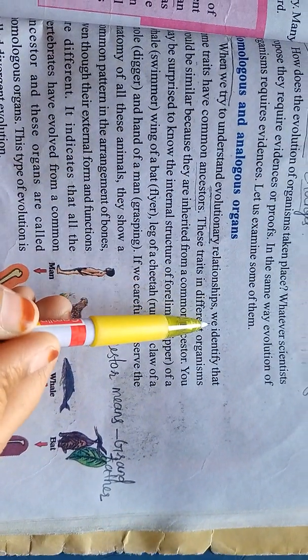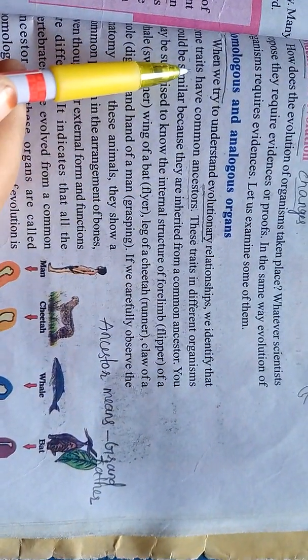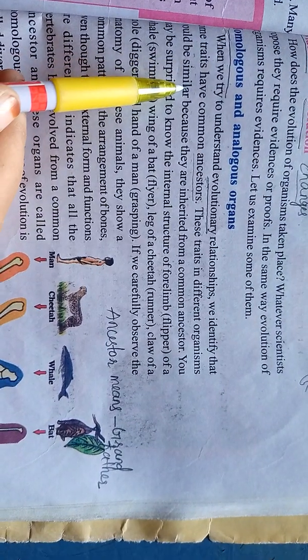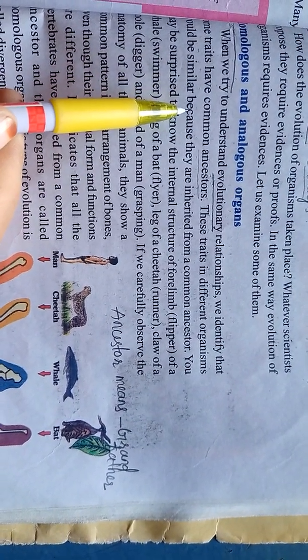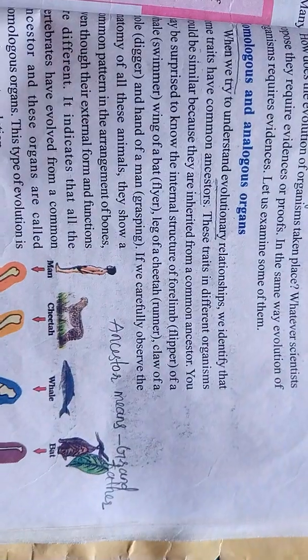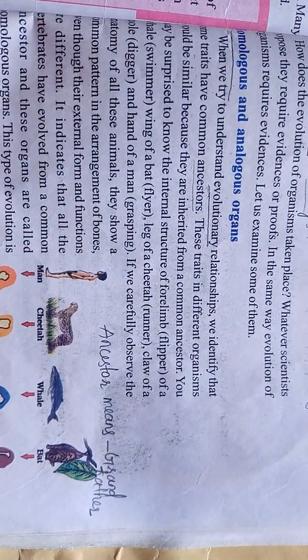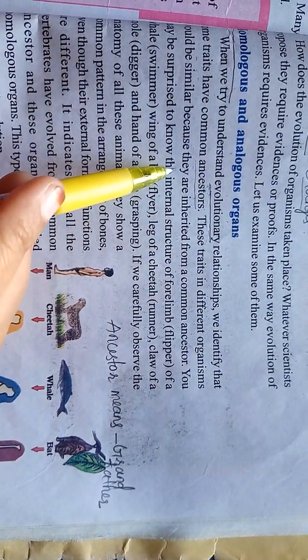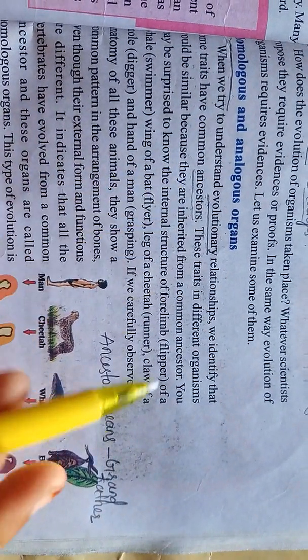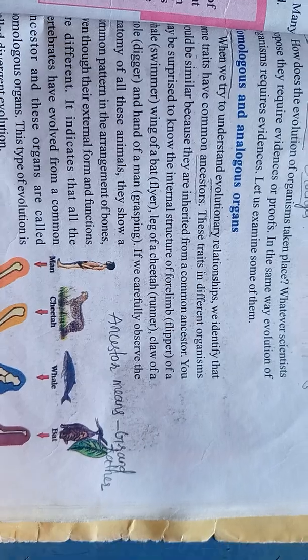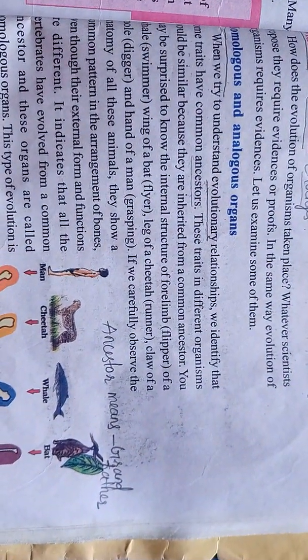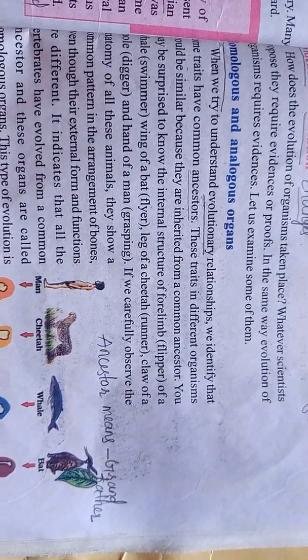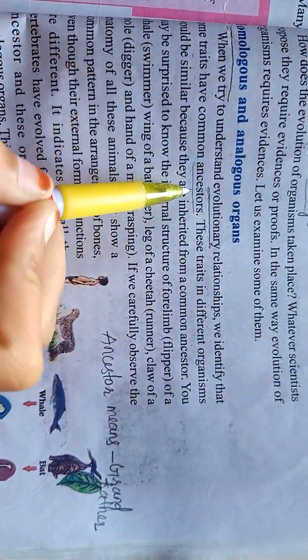He sees that there are many different organisms present in our locality, like human beings, cheetah, whale, bat. We know that these evolved from a common ancestor. Ancestors means our elders, like grandfather, grandfather's grandfather. They evolved from a common thing. We are calling it ancestors.